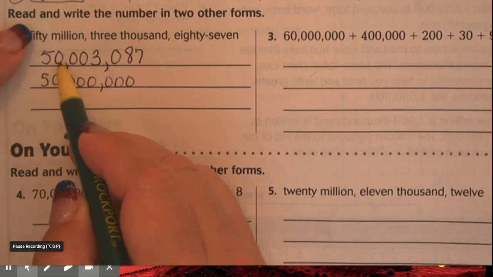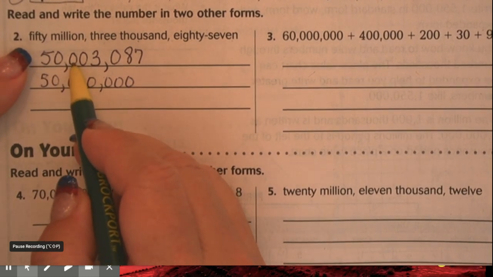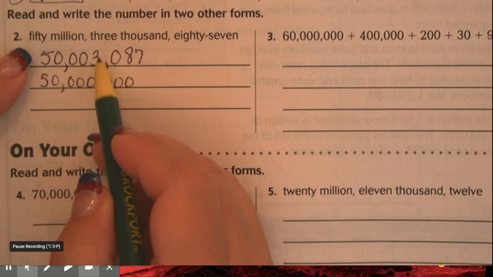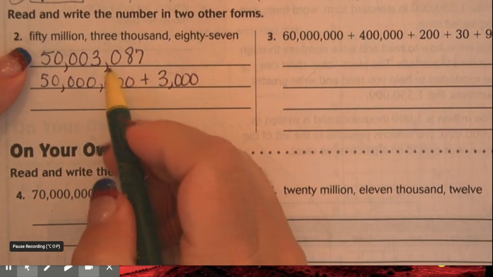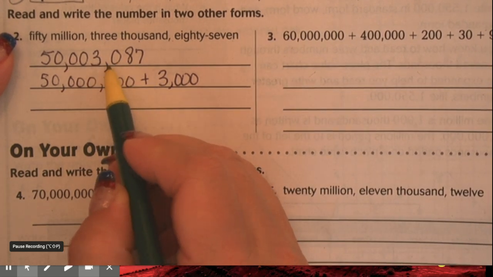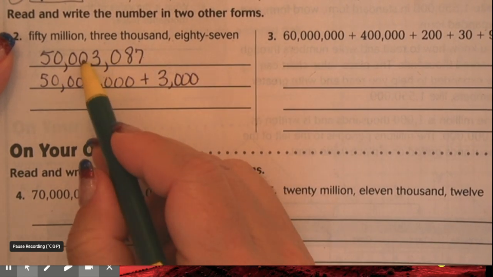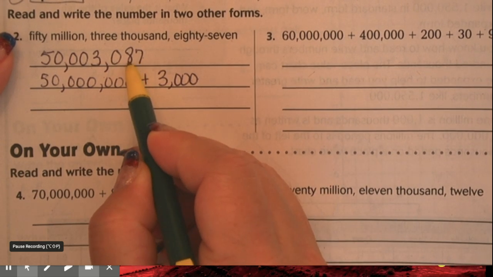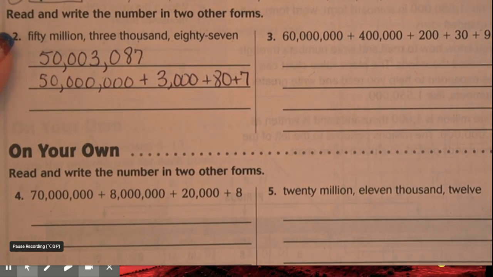Now there's none in the millions place. There's also none in the 100,000s or the 10,000s place. But the next place is the 3 in the 1,000s place. So I'm now going to write 3 in the thousands place. And if you're not exactly sure how many zeros that would be, you just count. So I have a 3, comma, 1, 2, 3 places. And the next digit I see, well, there's no hundreds, is an 8 and a 7. But this is an 80 and this is a 7. So plus 80 plus 7. And then that one is done.